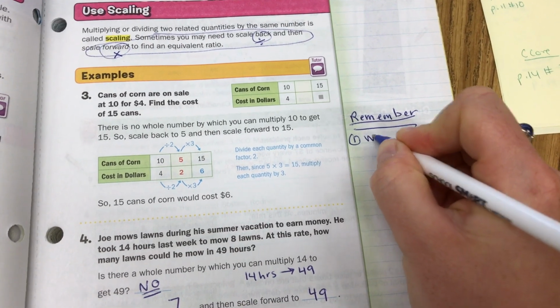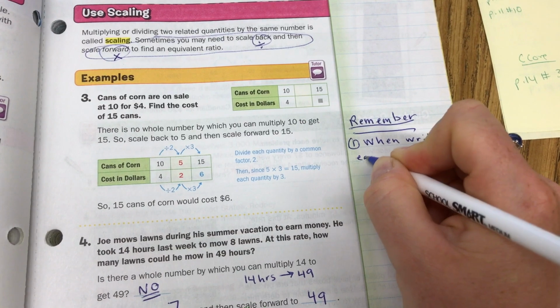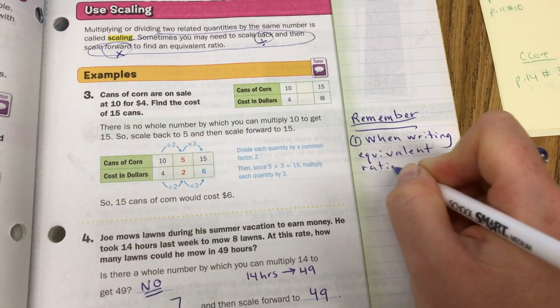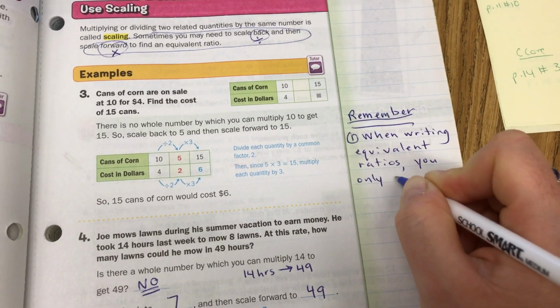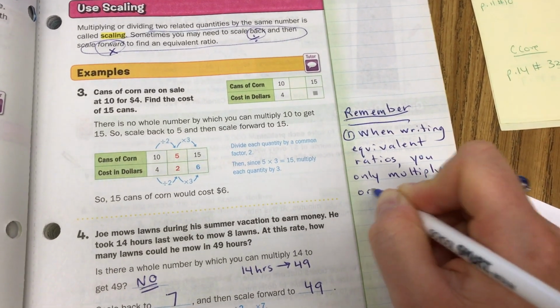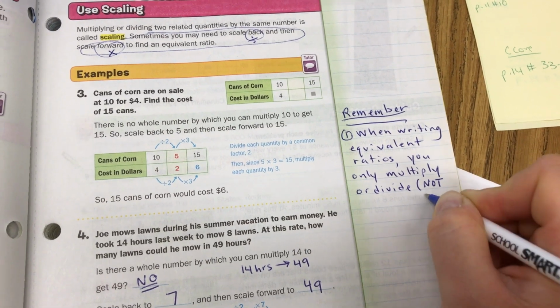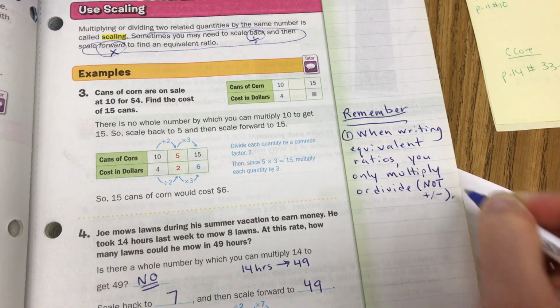So number 1 is, when writing equivalent ratios, you only multiply or divide. So not add or subtract.